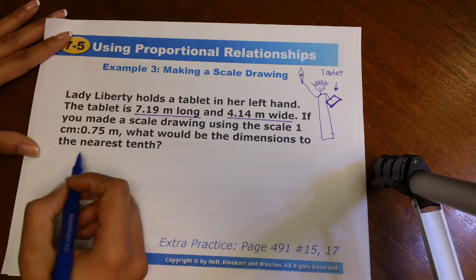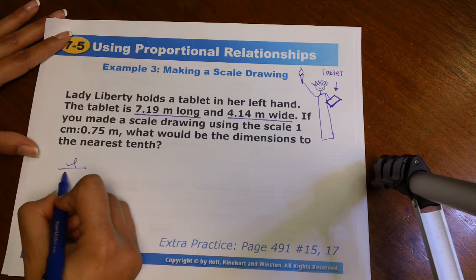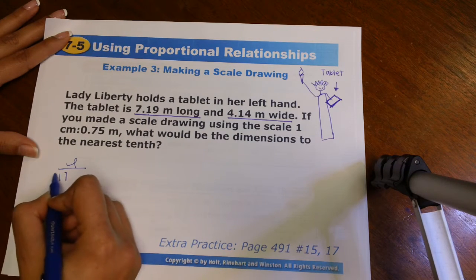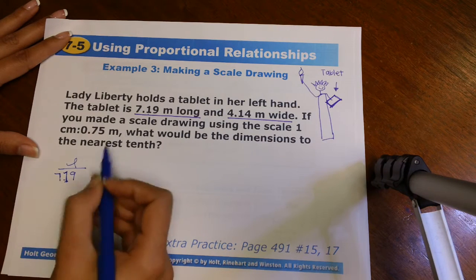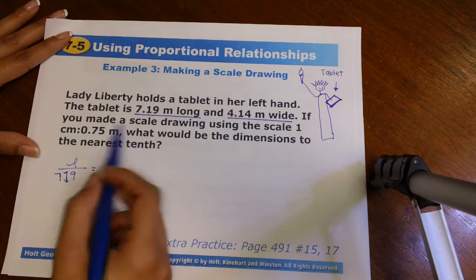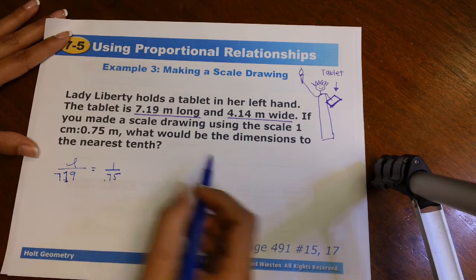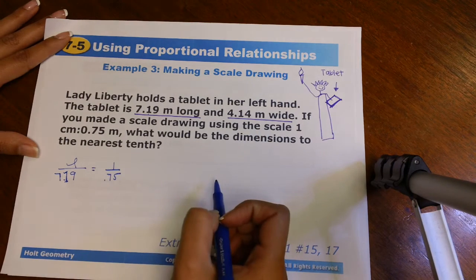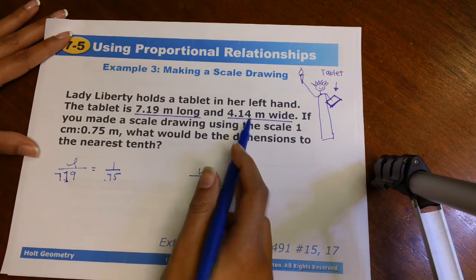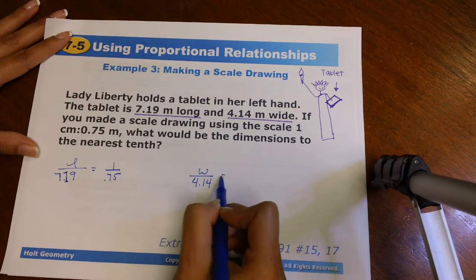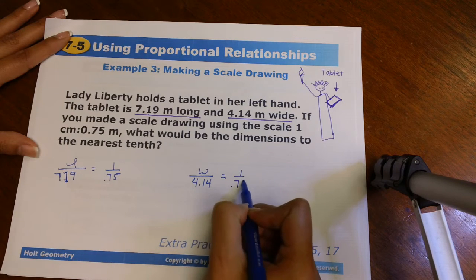So we've got the length, which is 7.19, and our scale, which is 1 over 75 hundredths. And I'm going to go ahead and make the other one too for the width. So the width, and then we have 4.14, and that's going to be equal to, again, the same scale, 1 over 0.75.